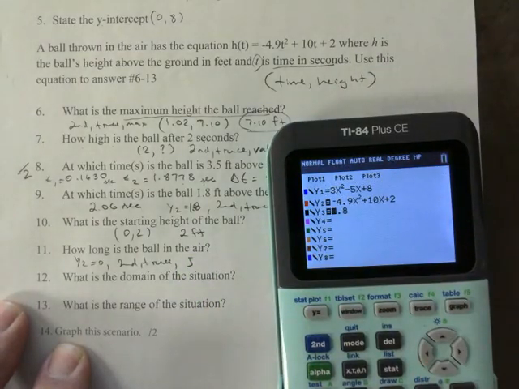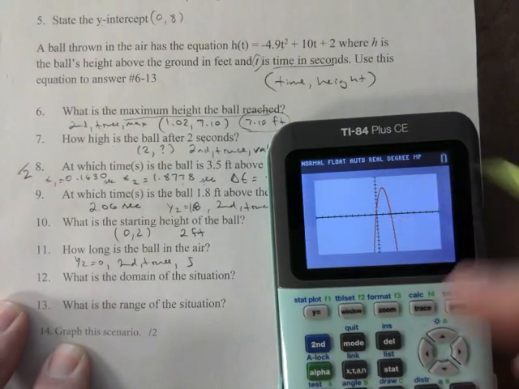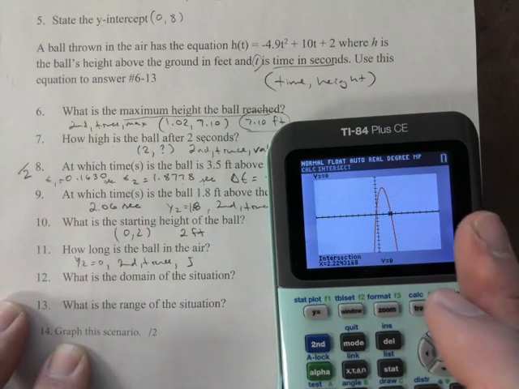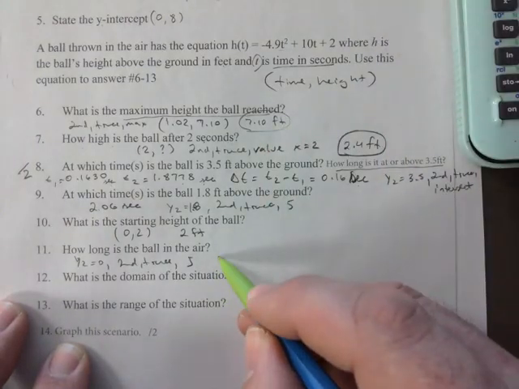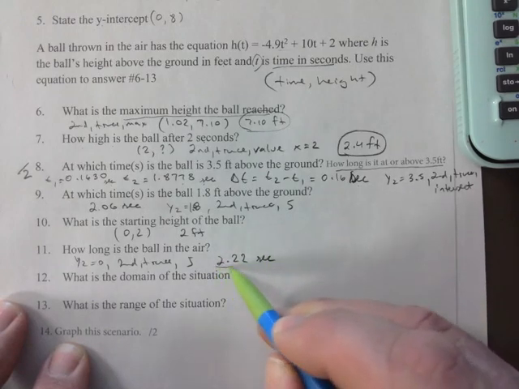And it's happening right there. Find that intersection. And that's 2.22. So 2.22 seconds. If you don't want to state the coordinate, that is fine.